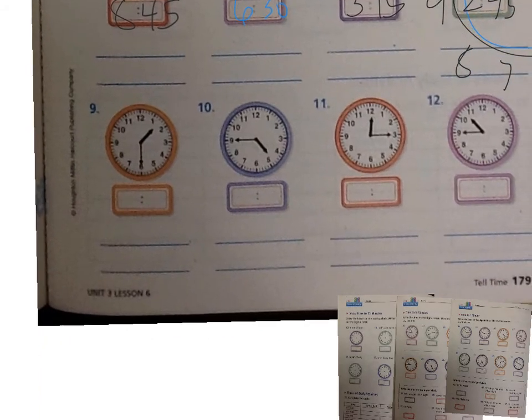Okay, next one. We have the big hand on the 6, which represents 30. And notice the shorthand is between the 1 and 2, so it's after the 1, so it's 1:30. I'm not really sure what they're looking for when it says name two ways, but you could say 1:30 or 30 minutes after 1 or 30 minutes until 2. Because you're right in half.